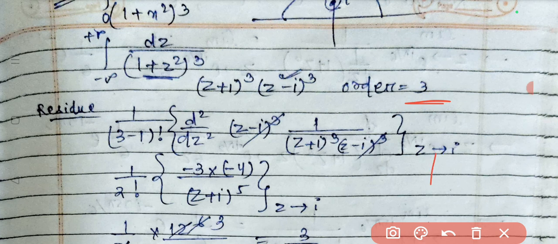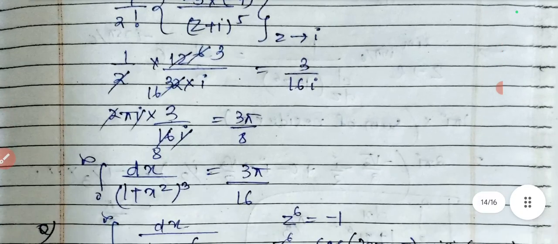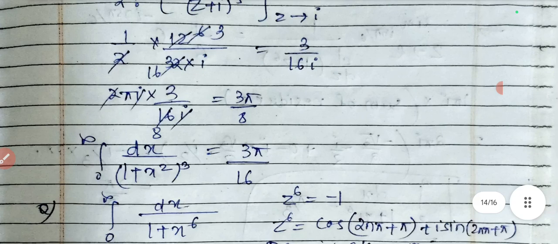Then put the formula for the residue at a pole of order 3, that is 1 by (3 minus 1) factorial, d squared by dz squared of (z minus i) cubed by (z plus i) cubed (z minus i) cubed, as z tends to i. Then find the double derivative of 1 by (z plus i) whole cube, and put i in place of z. The final answer will be 3 by 16i. Then multiply by 2 pi i to find the integral. The answer will be 3 pi by 8.